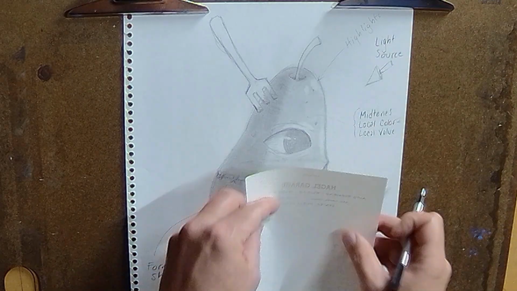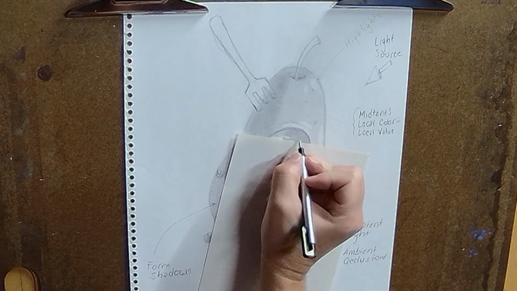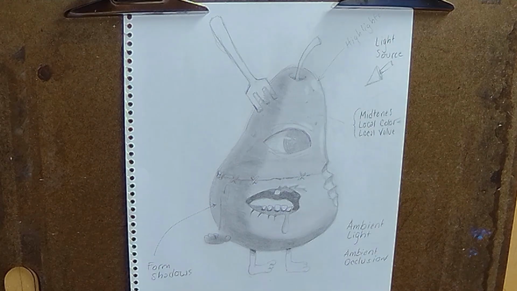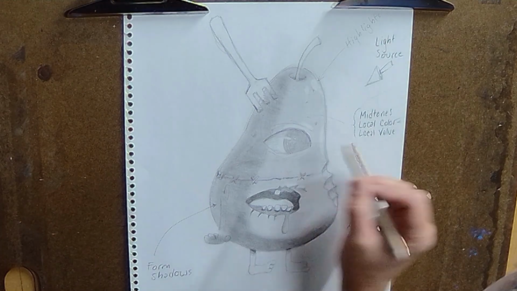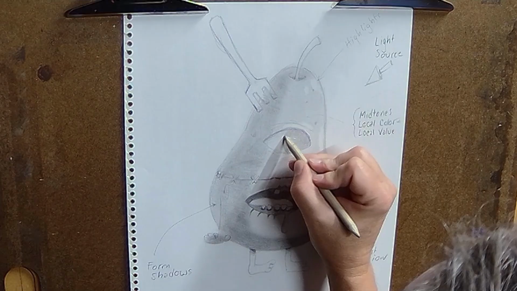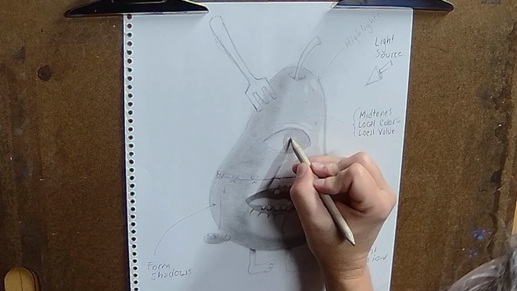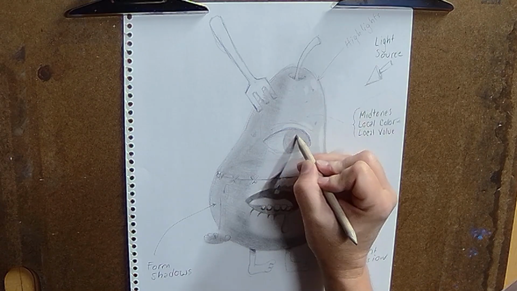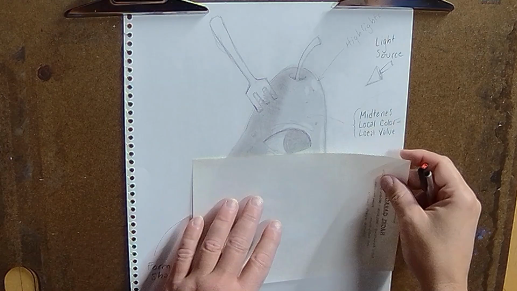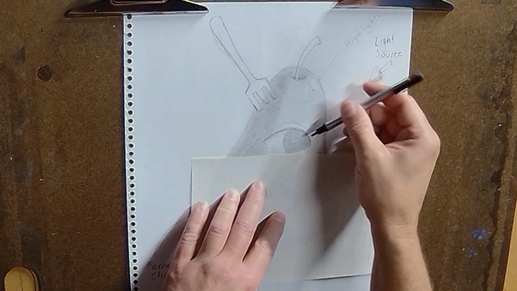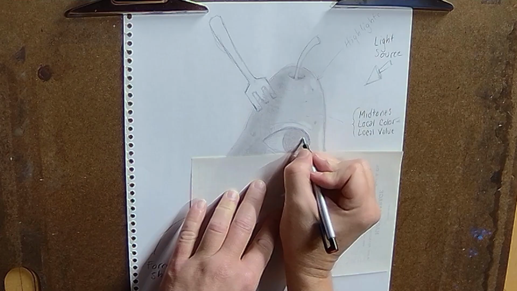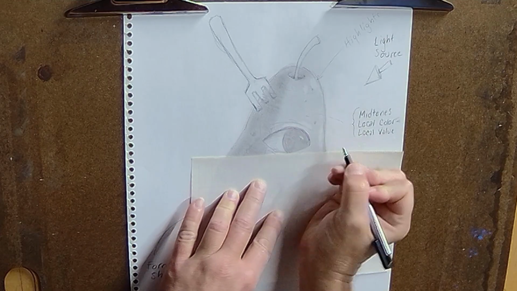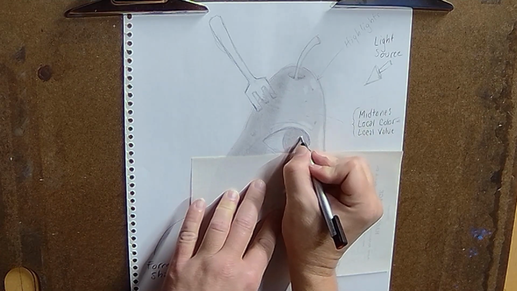But with the light source where it is, I don't think I put my highlights in very good locations. So I'm just going to go right over them and create new ones. With that light source, I'm probably going to get a highlight about right there.